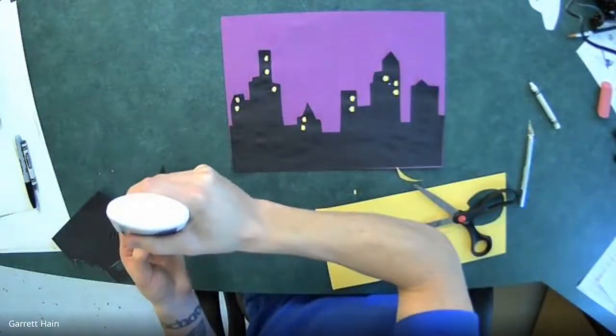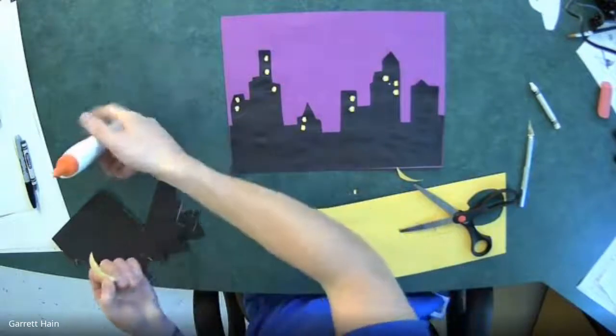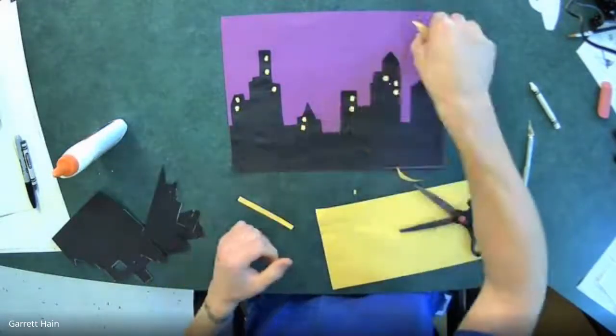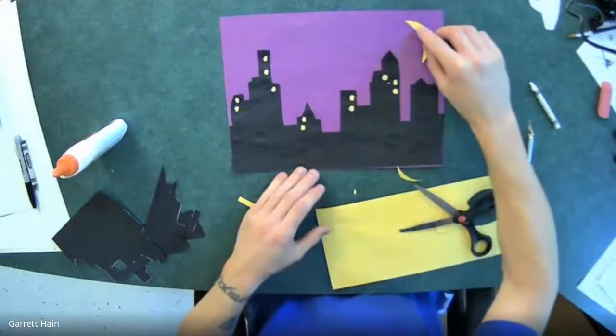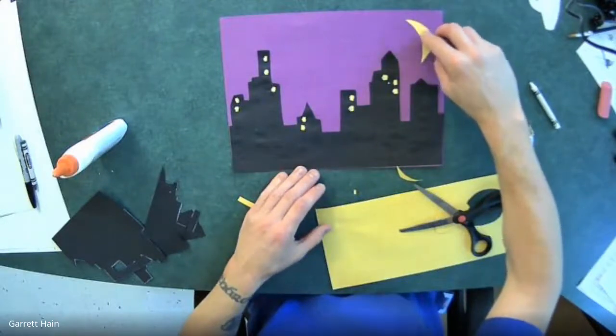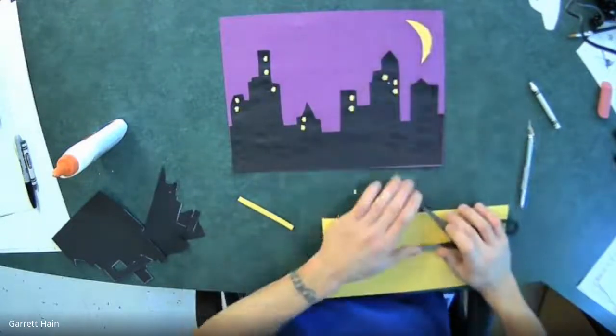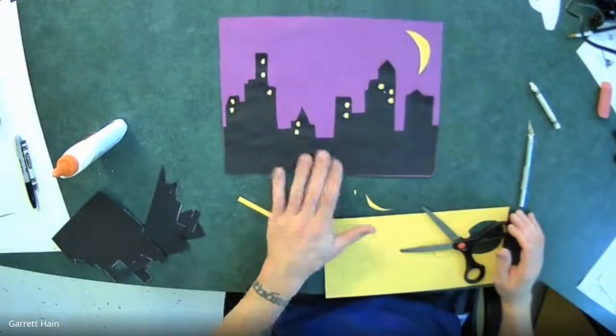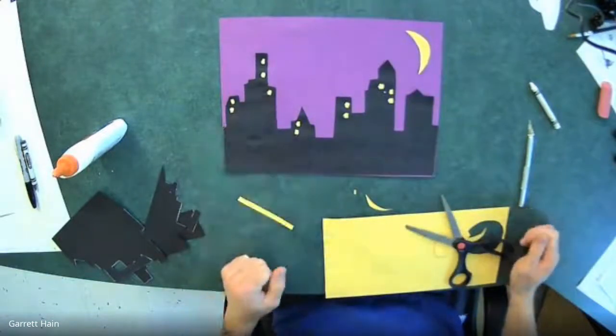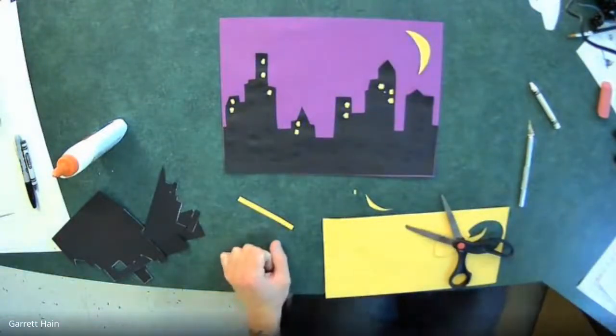And some students in the past have cut out stars, and you could certainly do that, or anything else you want to put in the sky. Okay, so there we go. We have our skyline at night with our windows cut out of paper. Okay, good luck. I'll be excited to see you guys make these.